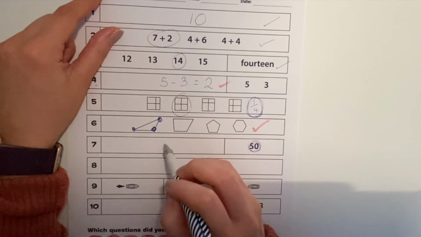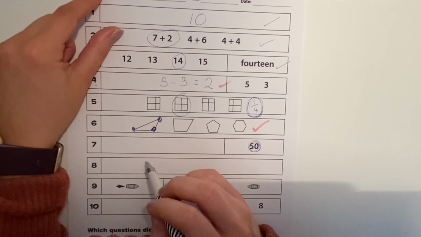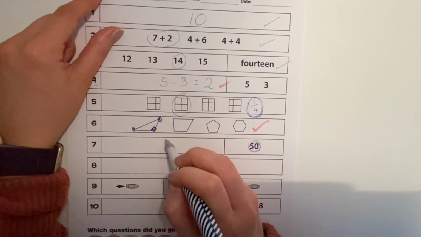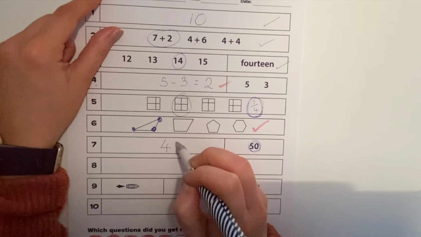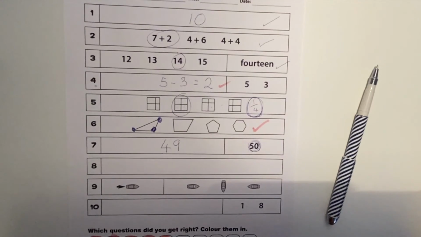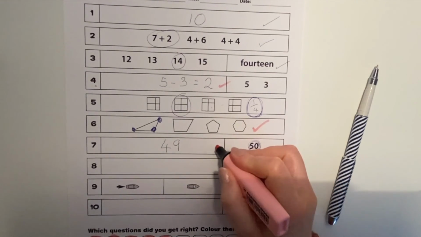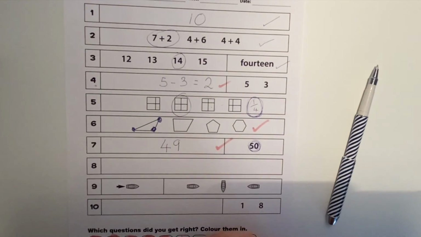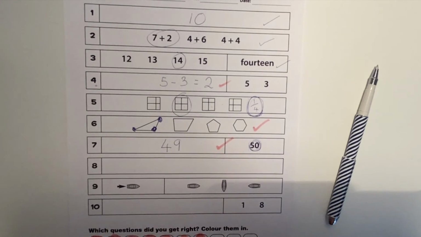So what was the number there that came just before 50? It was 49. So my goodness, if you got that right, boys and girls, wow. Well done. And don't forget to colour the question at the bottom if you got it right.